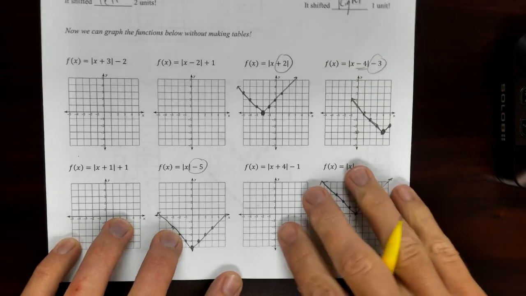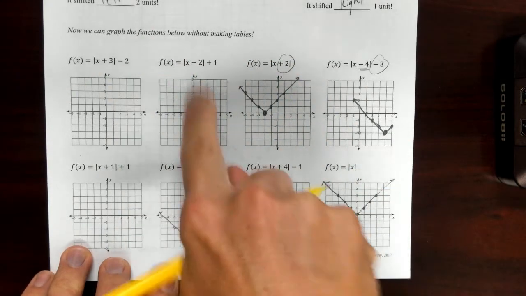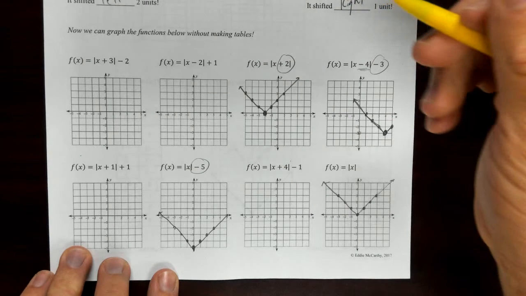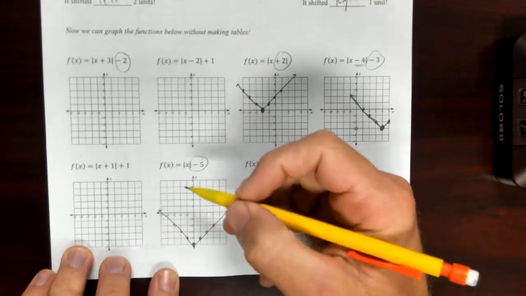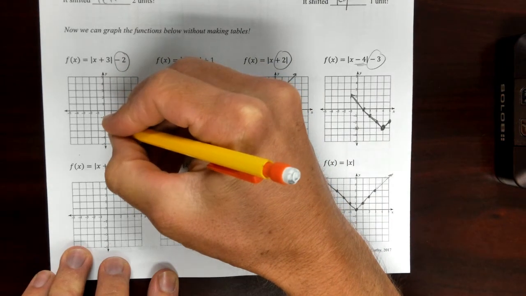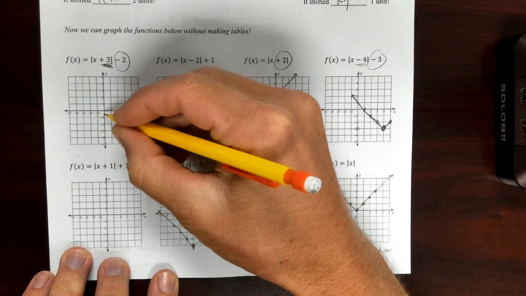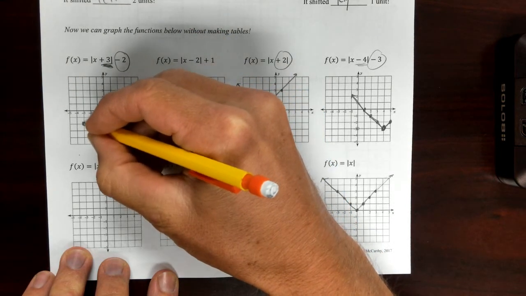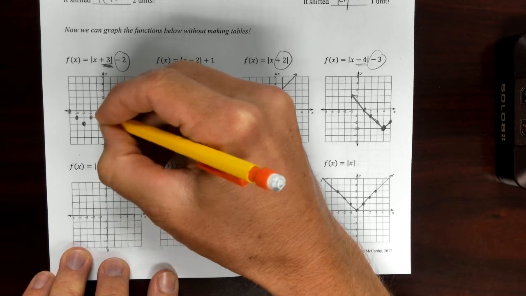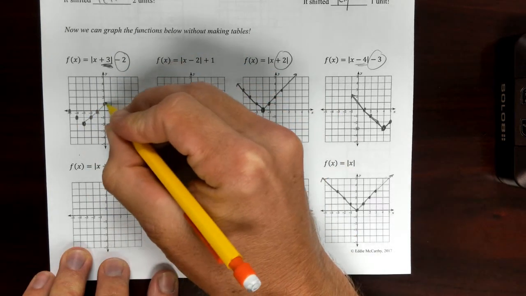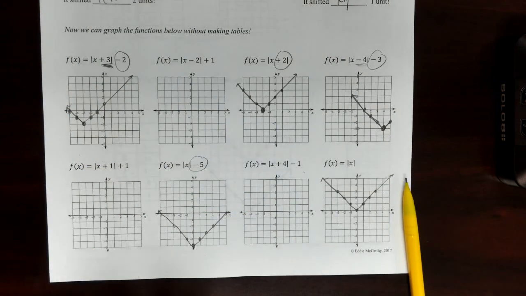All right, let's do one more. That one. Let's do that one. This is going to move it down 2 units. There it is. This is going to move it left. Remember, it's the opposite sign. Left 3 units. There it is. New starting point, corresponding points on both sides. There it is. Easy breezy.